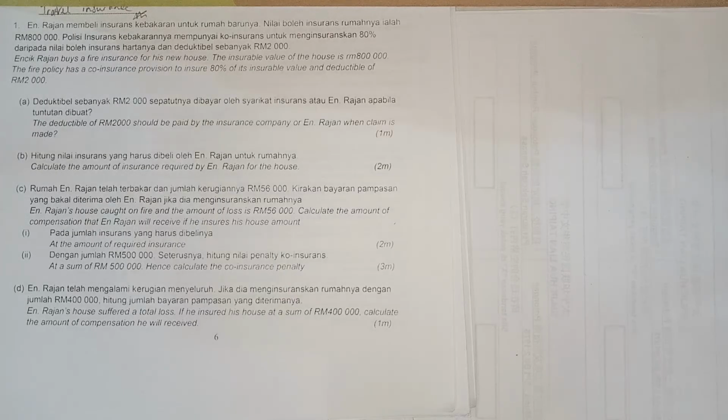Question number 1. Encik Rajan buys a fire insurance for his new house. The insurable value of the house is 800,000 ringgit Malaysia. The fire policy has a co-insurance provision to insure 80% of its insurable value and a deductible of 2,000. So you must understand the situation.